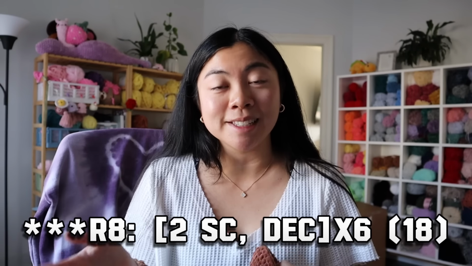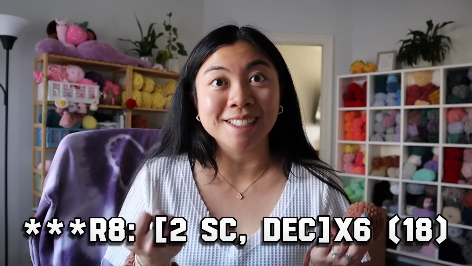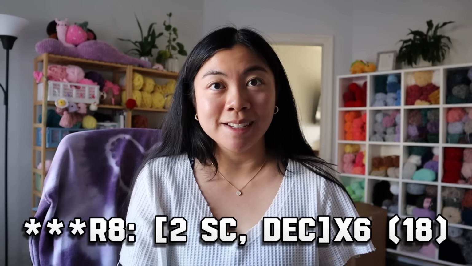And for round 9, let's start decreasing. Just like how we increased proportionally in multiples of 6, we're going to start decreasing the same way. So the last step of increasing was 2 single crochet increase. So for our first round of decreasing, we're gonna follow that same pattern. We're gonna do 2 single crochet decrease, and we'll repeat that a total of 6 times. So let me go ahead and do that, and let's see how it turns out before we write anything down.